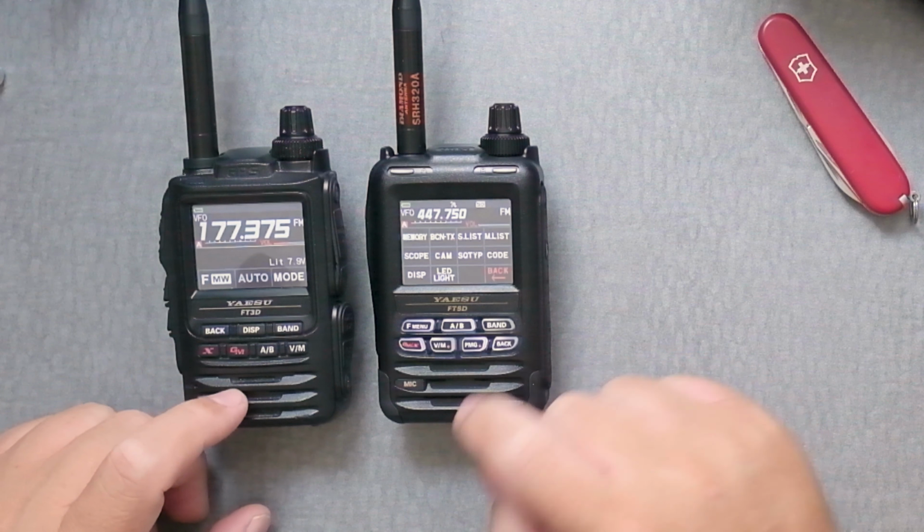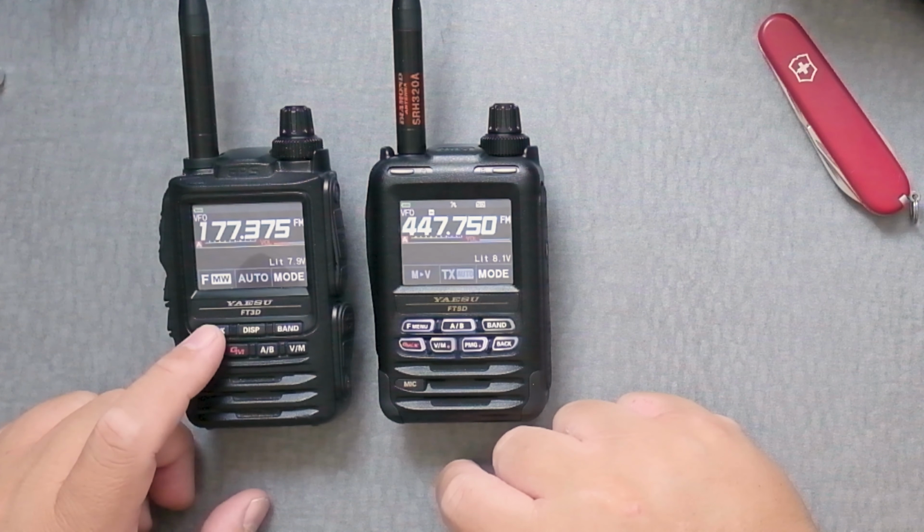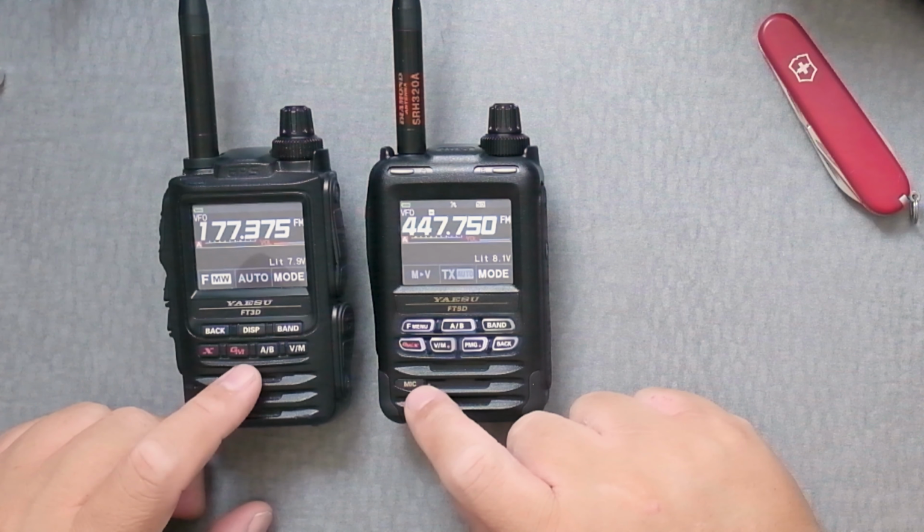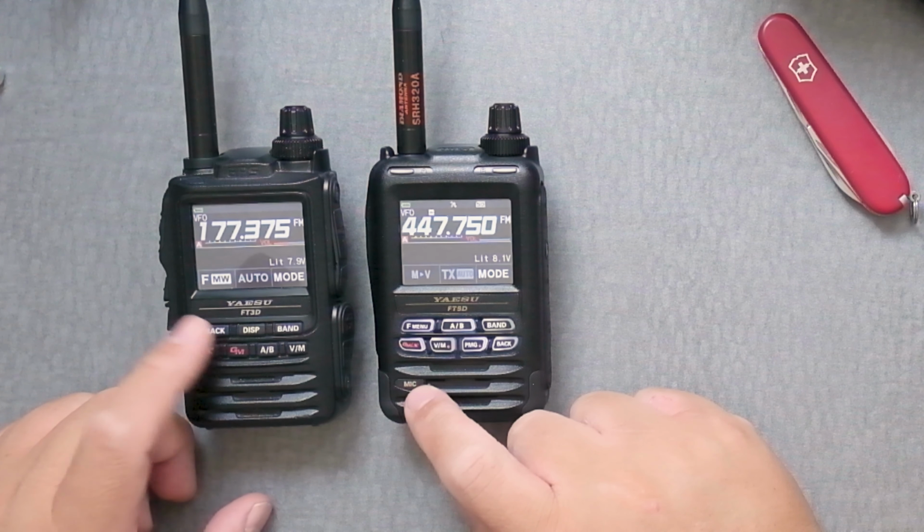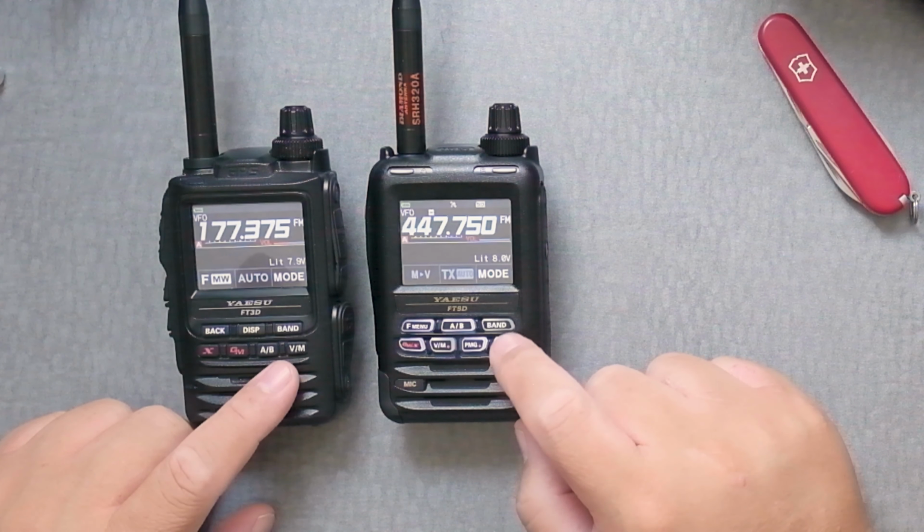We can go back here. The back button takes a little getting used to. If you're using the FT3D, you know where this back button is all the time. So that's going to take a little muscle memory for the back button on the FT5D.